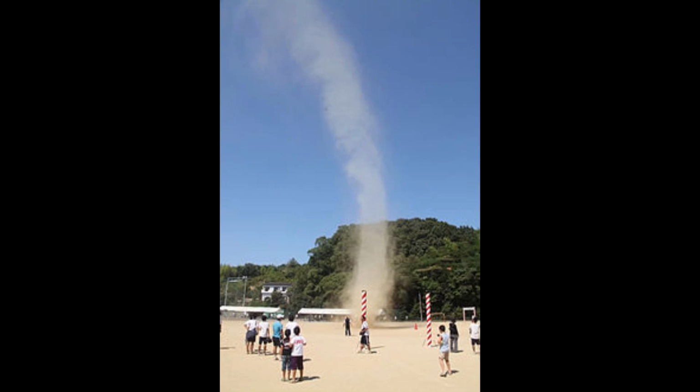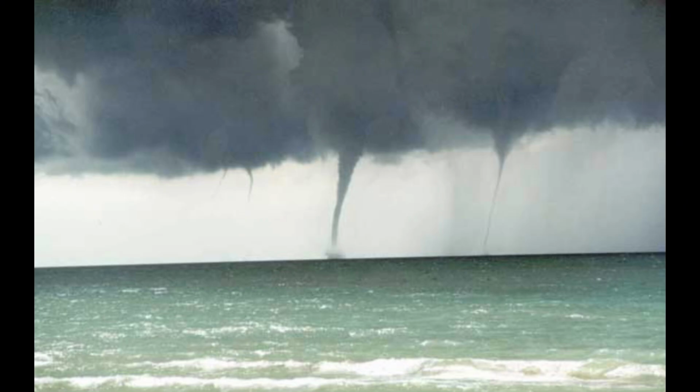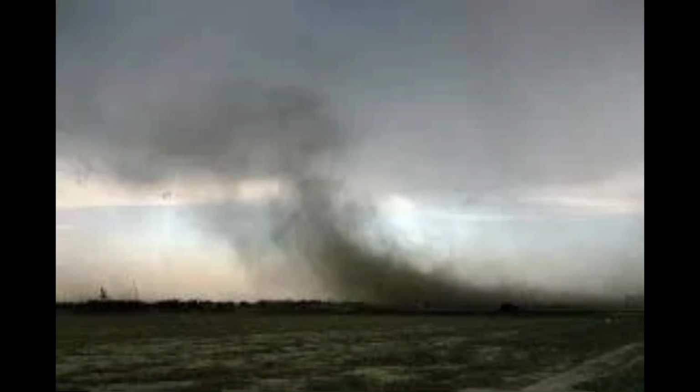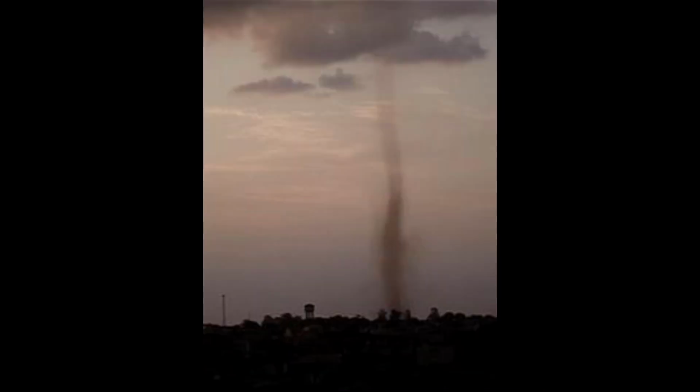Now, that's all the specific non-supercellular whirlwinds. In a few days, I will make a tornadic supercellular tornado list eventually.